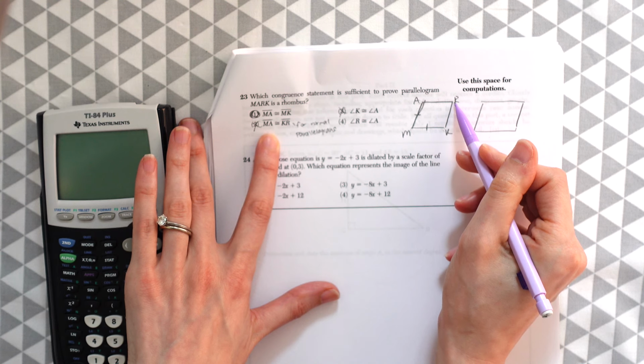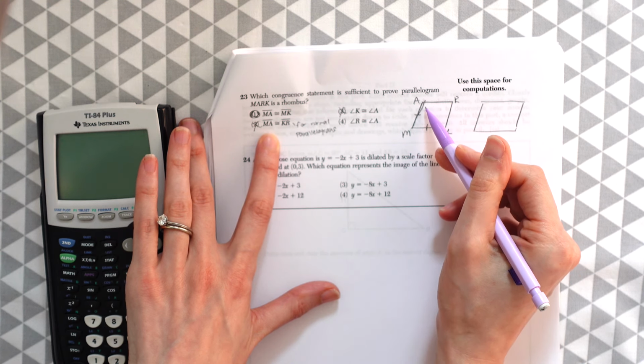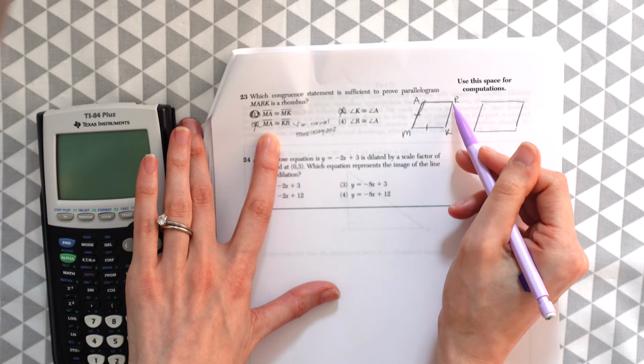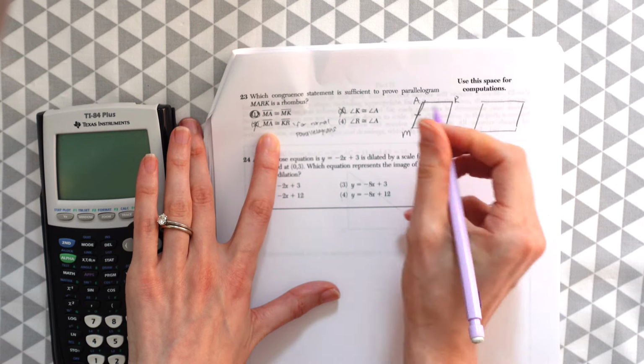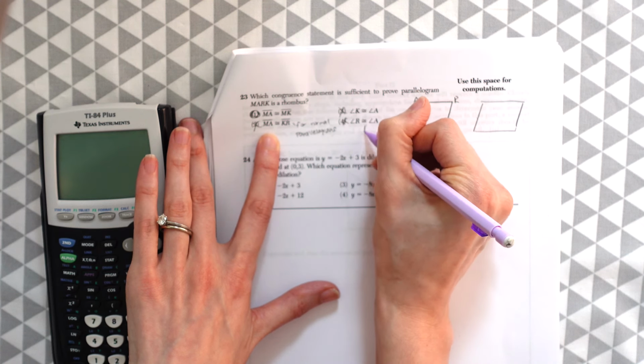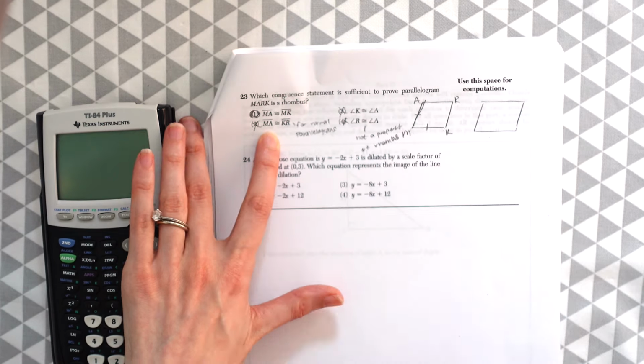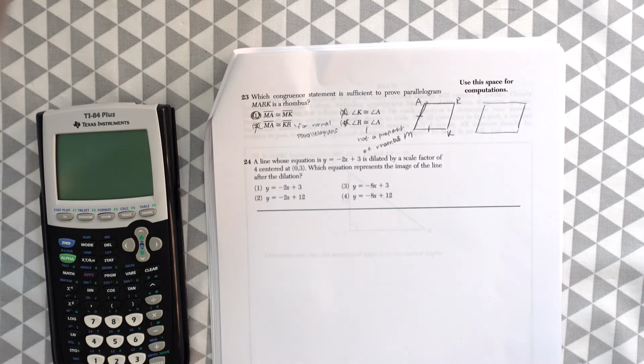And then angle R is congruent to angle A. It is not a property of a rhombus to have consecutive congruent angles. This would be for a rectangle or a square. So that's also not our answer. So our choice here is choice number 1.